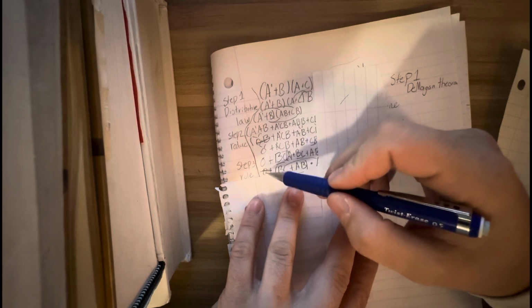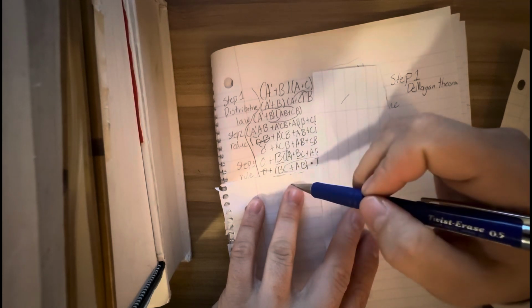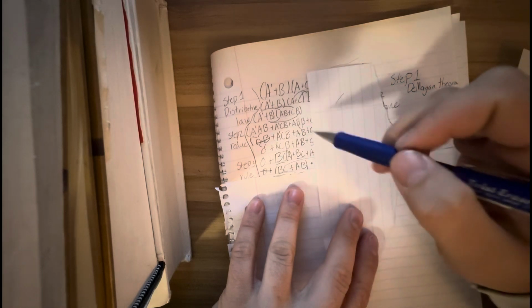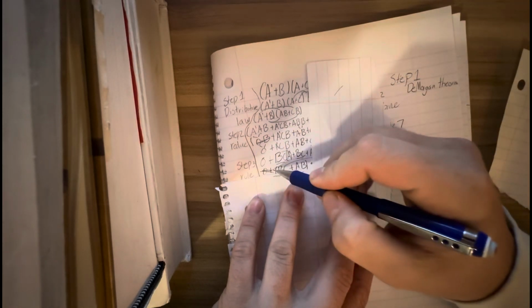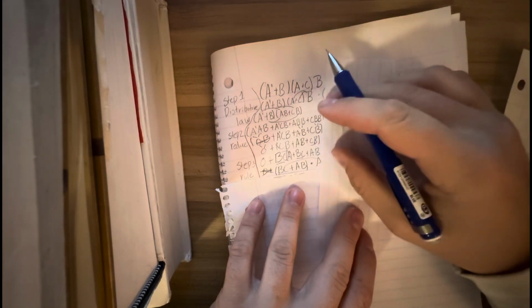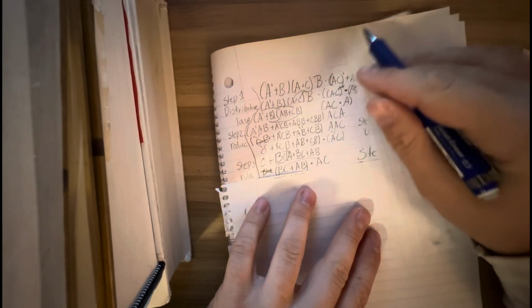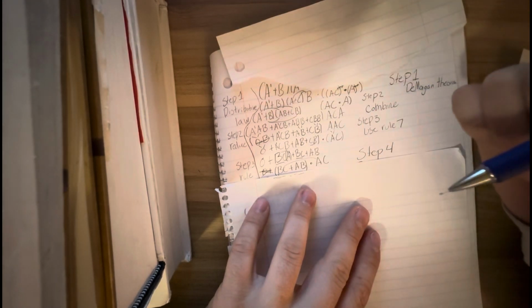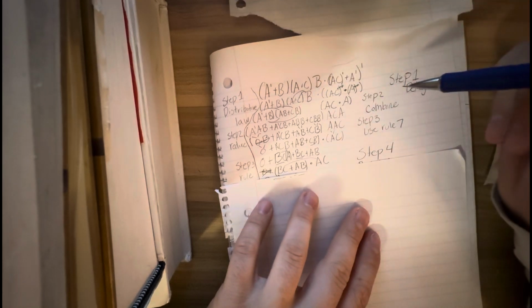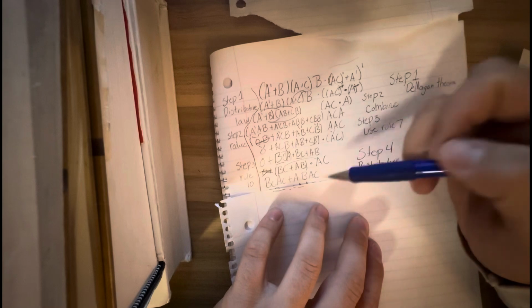Now we'll bring the 0 down here, but anything ORed with a 0 is that anything. So we can go ahead and just cancel the 0 out altogether, bringing everything down for our next step. So now we're combining our two sides together for our step 4, which is to distribute even further. Now using our distributive law, we will get BCAC or ABAC.